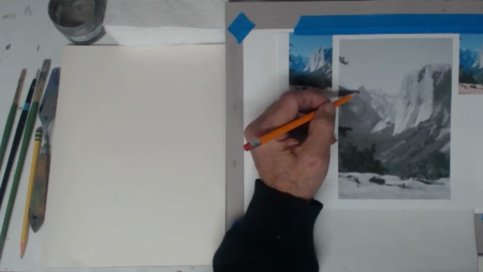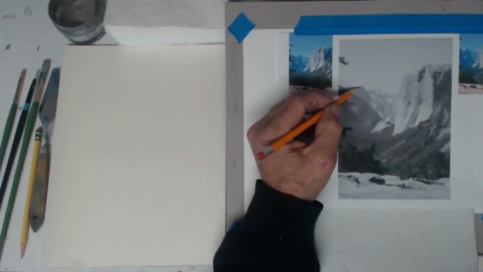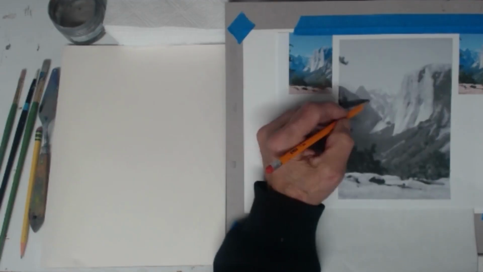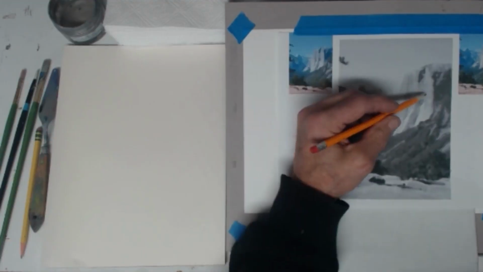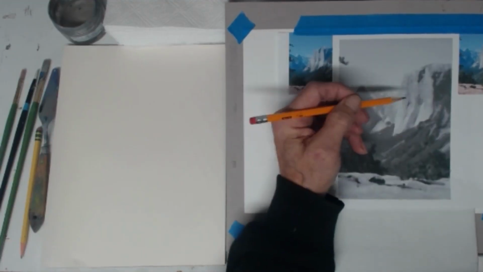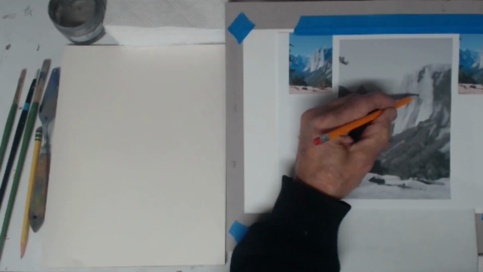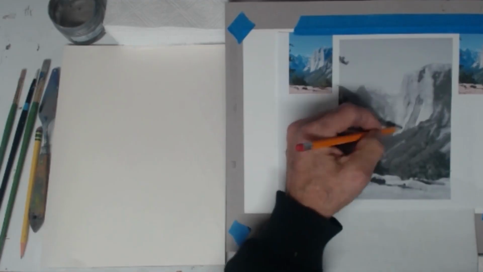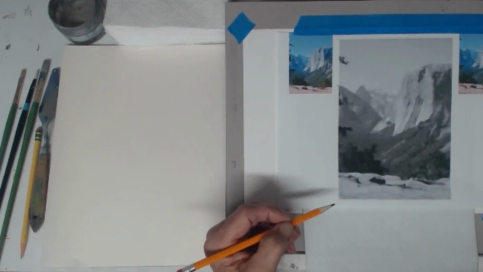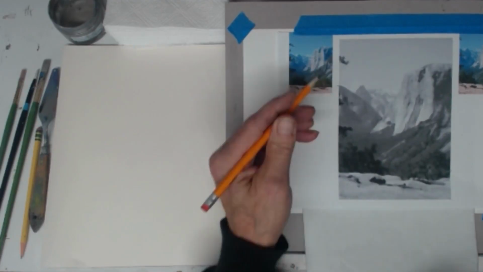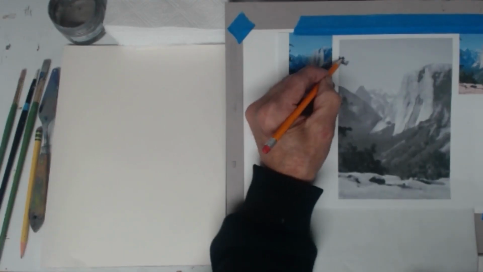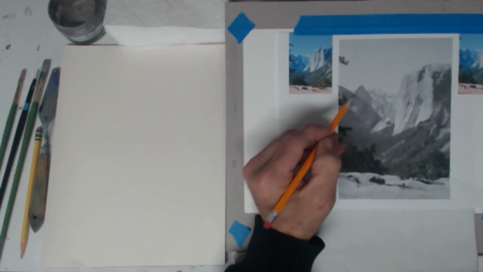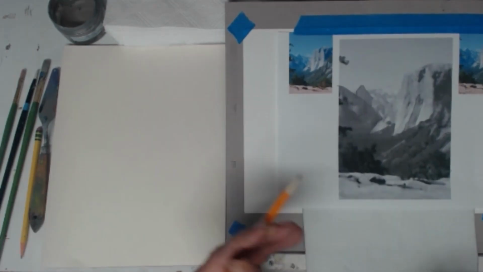I'm squinting at it and I'm looking at whether I really want to put that in and whether that works to put in here. This, I might include in the darks so that I can define the face of this mountain a little better. But I think maybe that's all I'll do. And I'm not sure I really like this popping up, but I think it still would work.